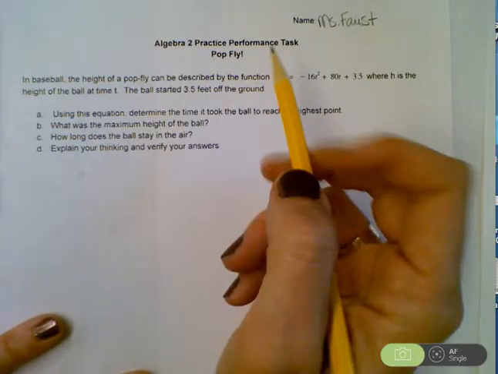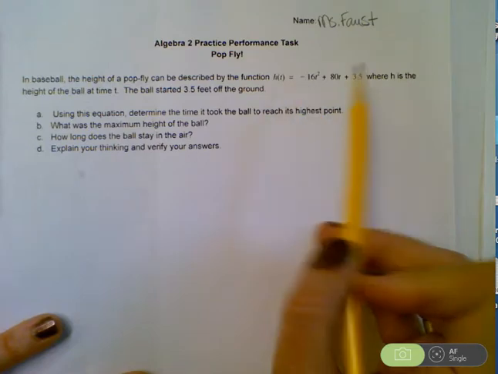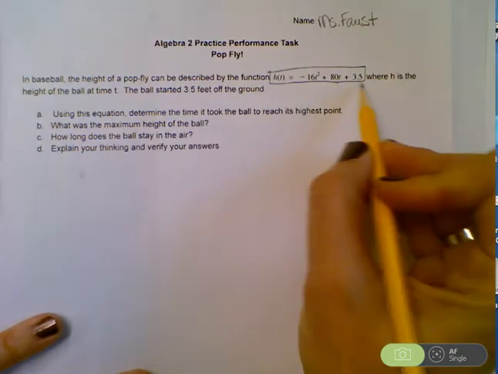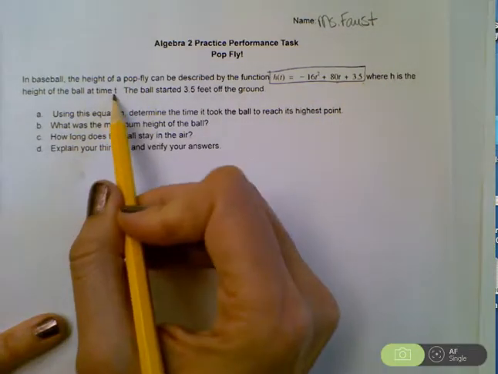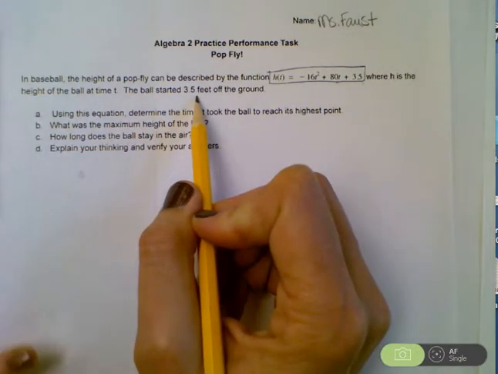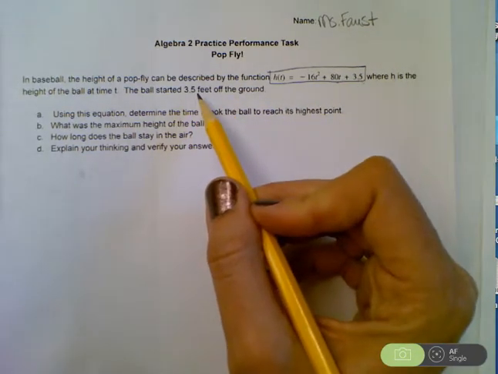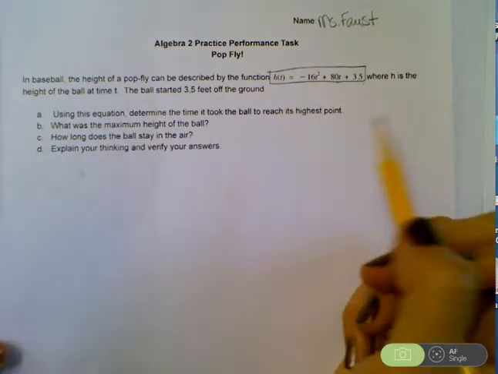Okay, so we've got baseball. The height of a pop fly can be described by the function h of t equals negative 16t squared plus 80t plus 3.5, where h is the height of the ball at time t, and we know the ball started 3.5 feet off the ground. So that's this 3.5 at the end. We don't actually have to do anything extra with that in the problem because it's already incorporated into the equation.